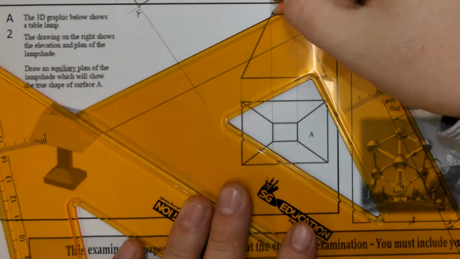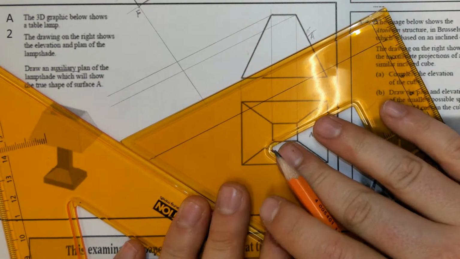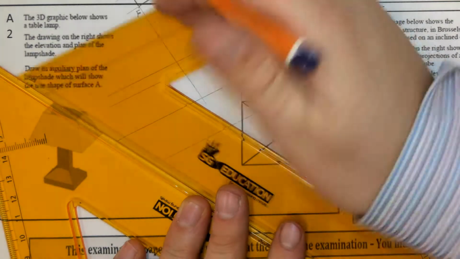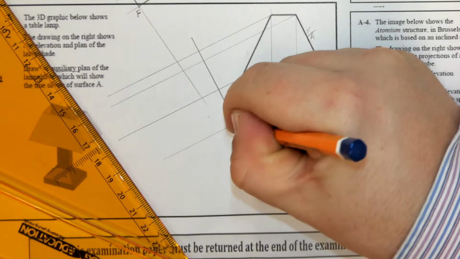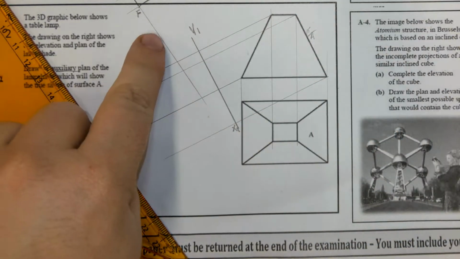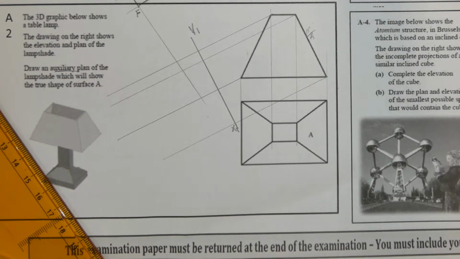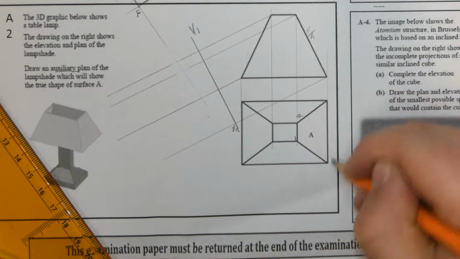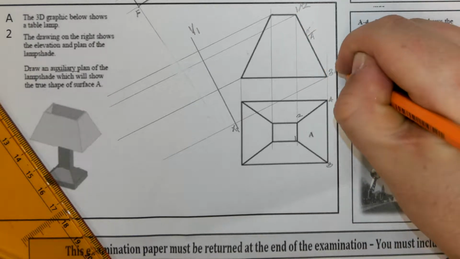So I'm going to draw in my projection lines. And here's my X1, Y1 line. Okay, just bear in mind this line here is from the past question. So 1, 2, 3, 4. Let's just do that. 1/2, 3/4.